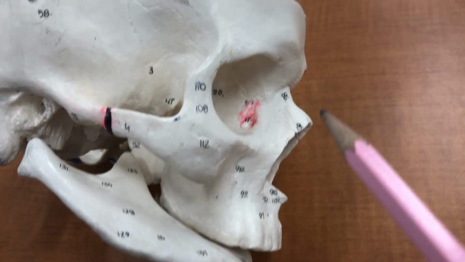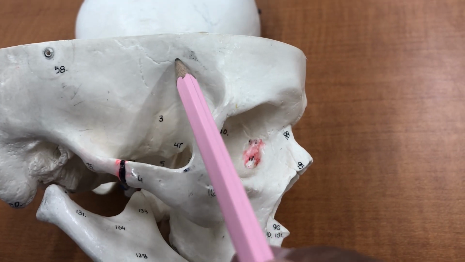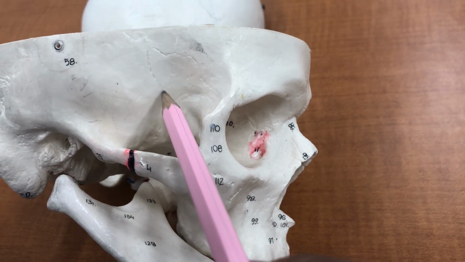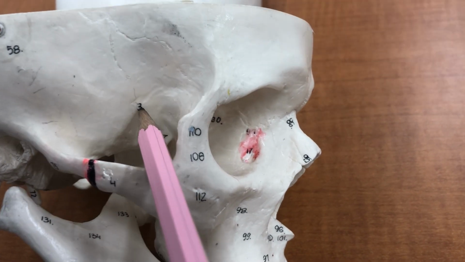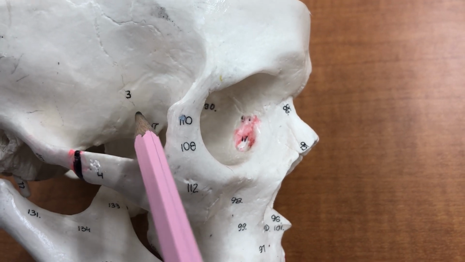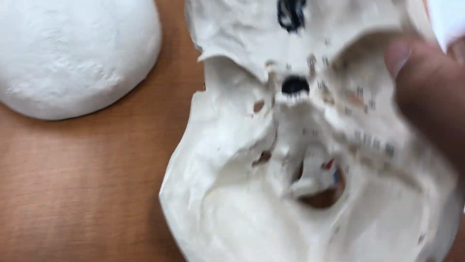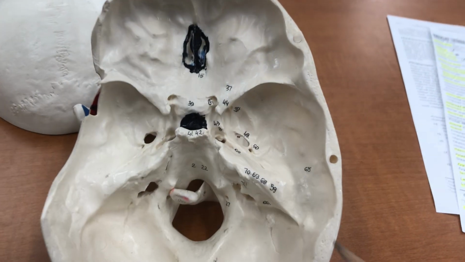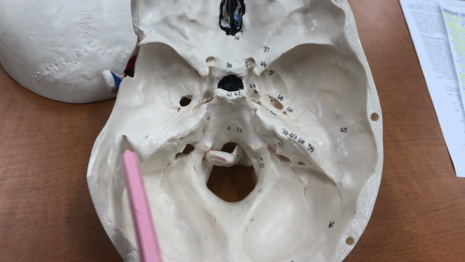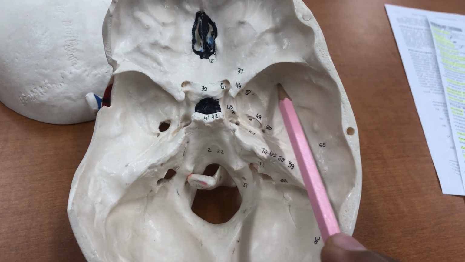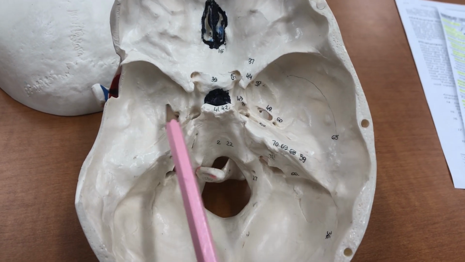Your sphenoid bone is where this number 3 is, right here. This little line here, where this number 3 is, is your sphenoid bone. And we can look at it from above. This butterfly here is your sphenoid bone, right here.